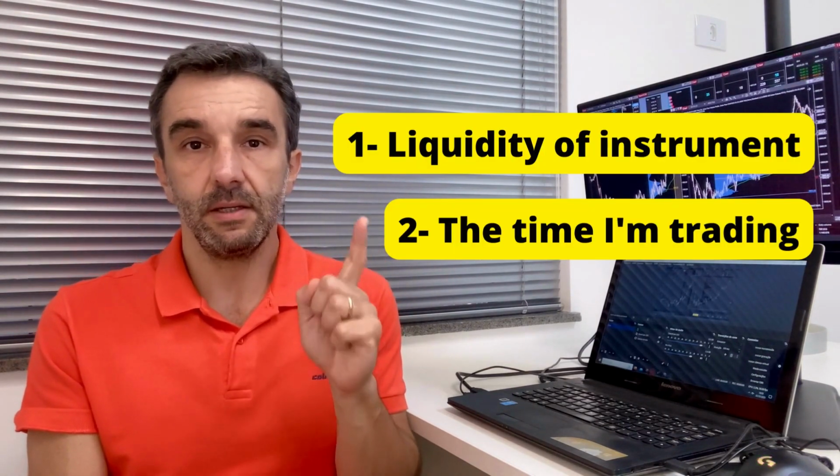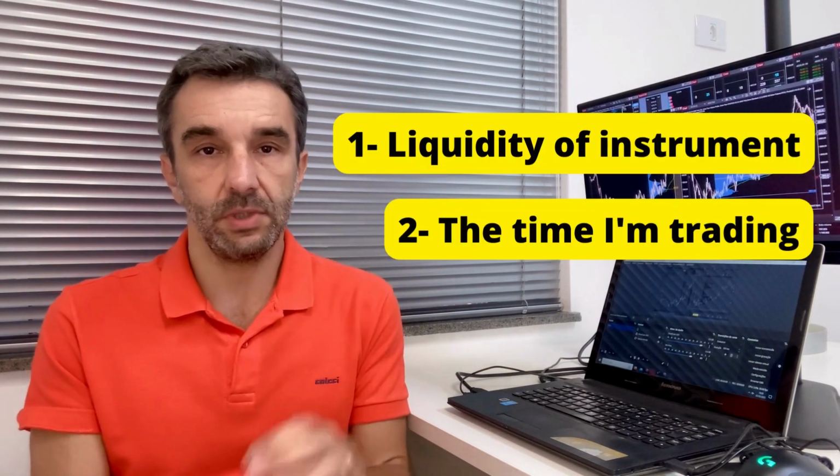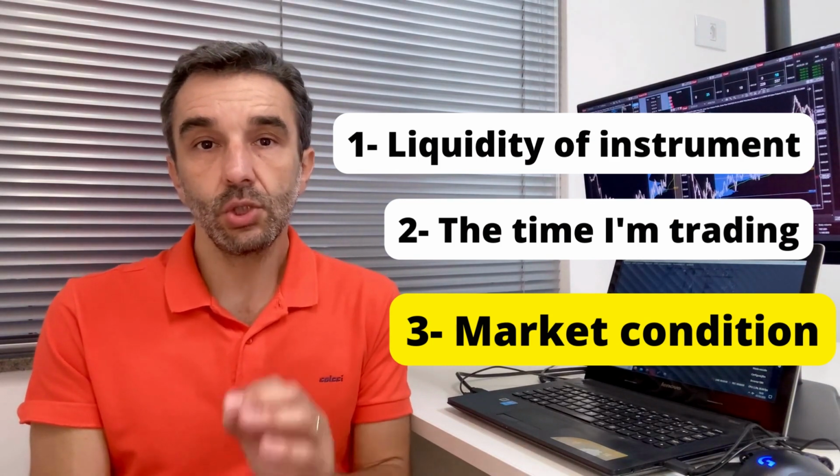The third parameter I consider is market conditions. When the market is too volatile, the tick chart kind of filters the moves and the oscillation. When you look at time-based candles, you sometimes see big candles and big shadows, and it's difficult to extract information from them.